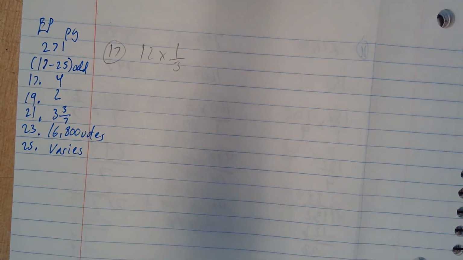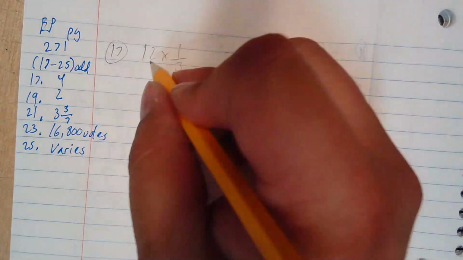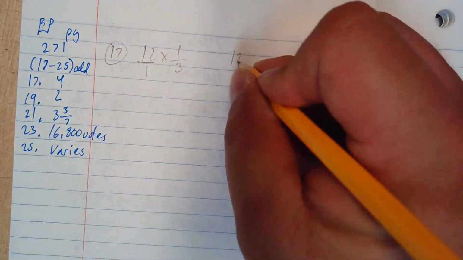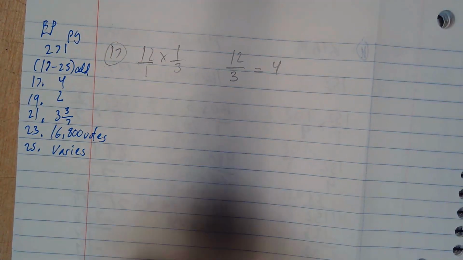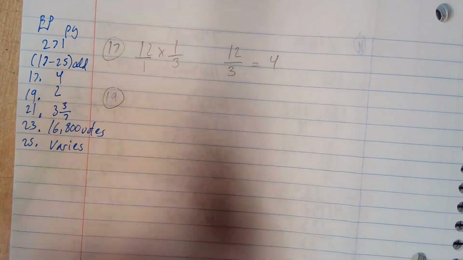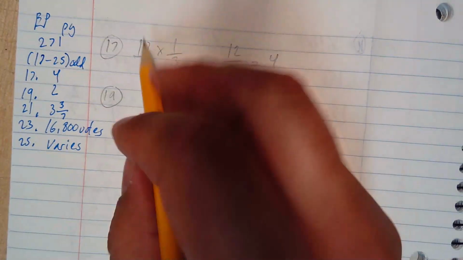Number 17. We have 12 times 1/3. Oh, I forgot to read the directions. Multiply, write in simplest form. Now, I realize in your book it has the answer there already. That's not the point. The point is, can you do the work? You change the whole number into a fraction, put a 1 under it. I already explained why. Numerator times numerator, denominator times denominator. The answer is 4. It can be that straightforward, guys. There are no trick questions.